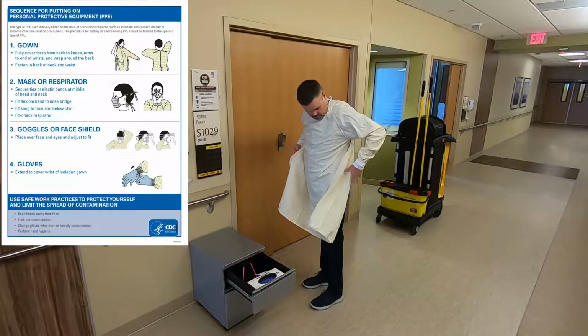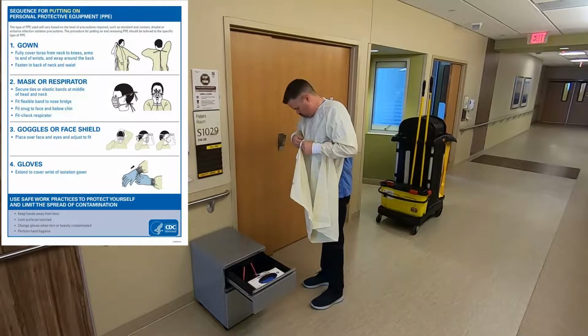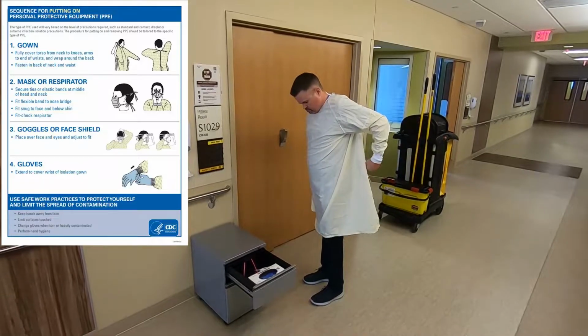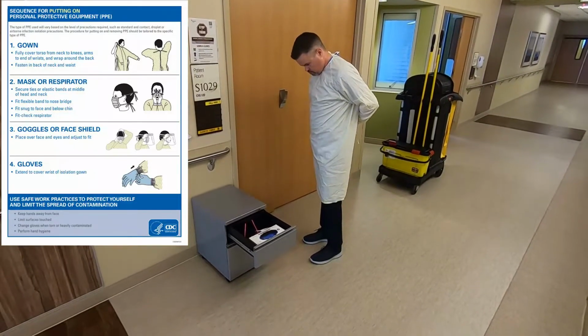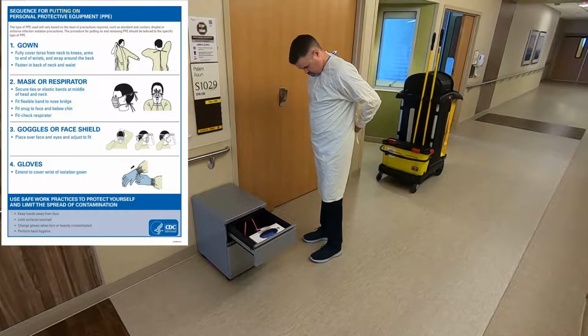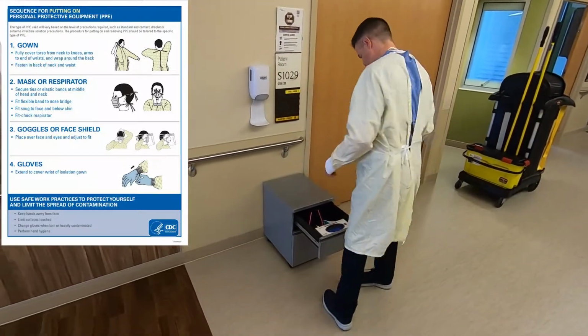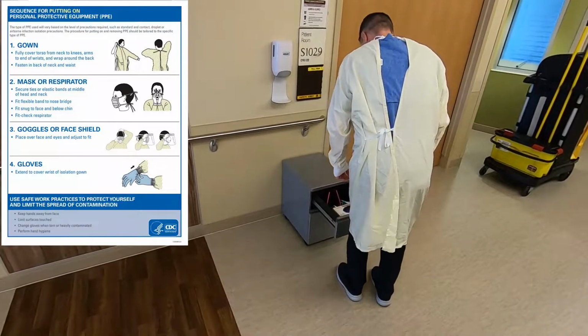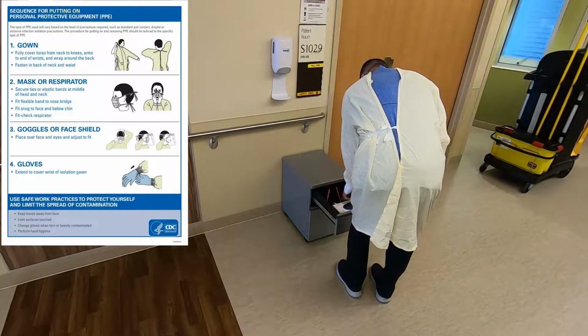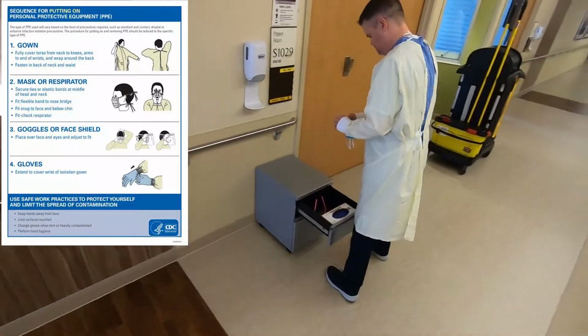Number 1, the isolation gown. Fully cover the torso from neck to knees, arms to end of wrists, and wrap around the back. Fasten in the back of the neck and at the waist. Remember, these ties should be done in a bow, not a knot.